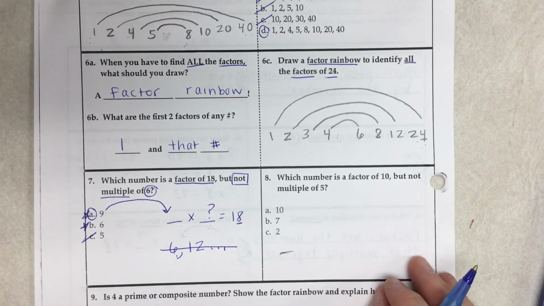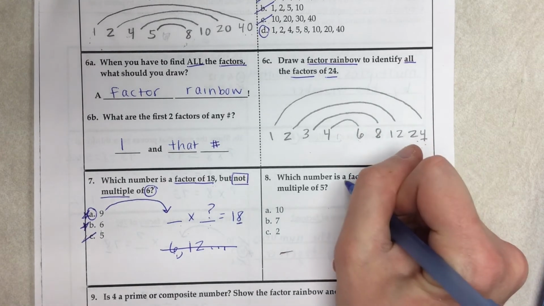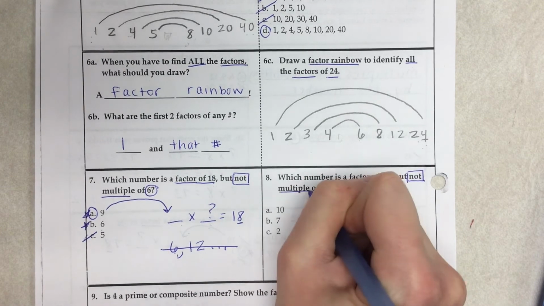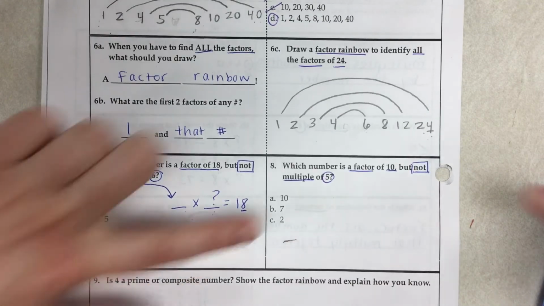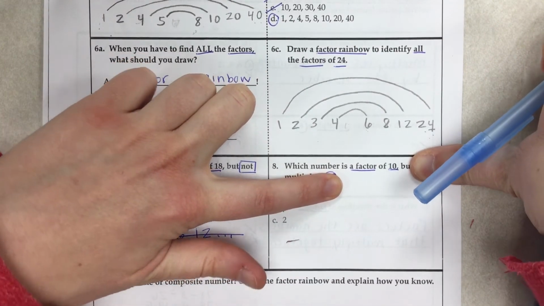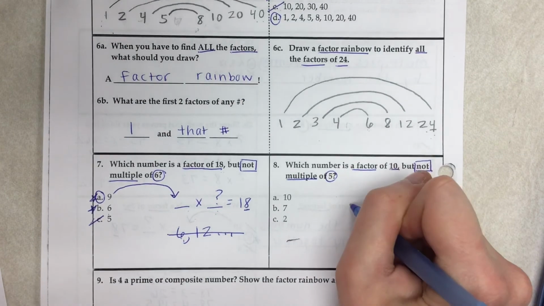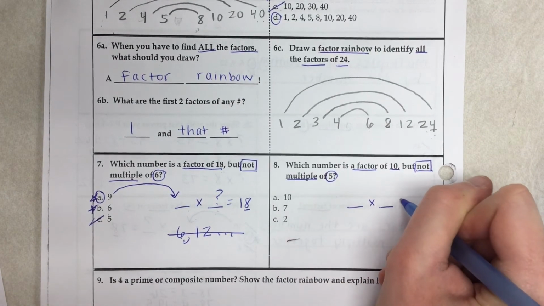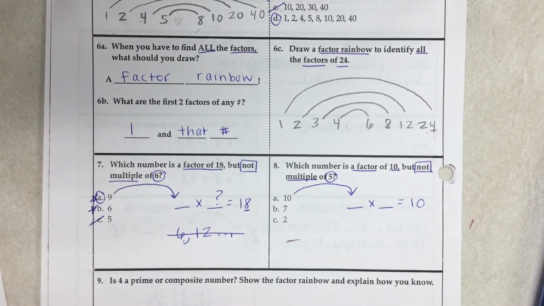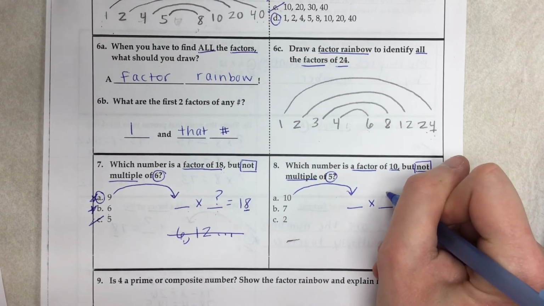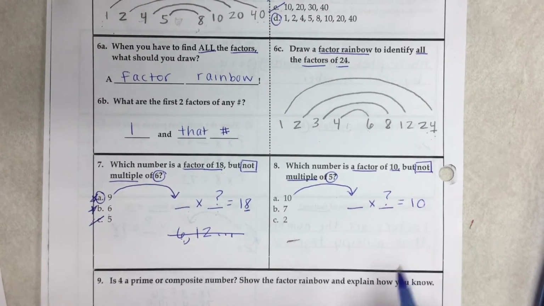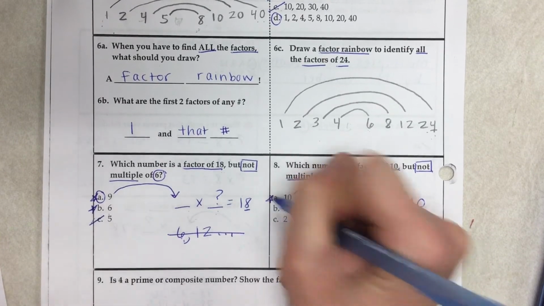We have another similar problem with number 8. Which number is a factor of 10, but not, put a box around the not, a multiple of 5? So I'm just going to deal with this first part. Which number is a factor of 10? I know factors are something times something equals 10. When I have multiple choice, I can plug in my first number to the first blank and ask myself, 10 times something equals 10. Well, I already know 10 times 1 is going to equal 10. That's the identity property, or the one-dentity property.